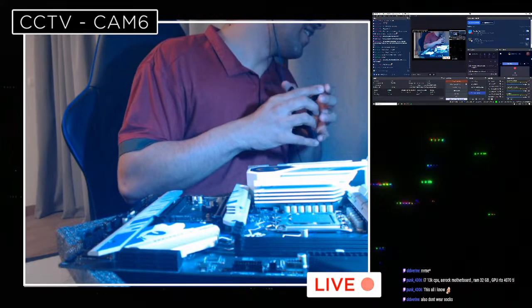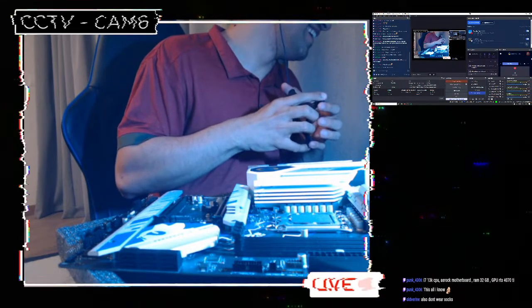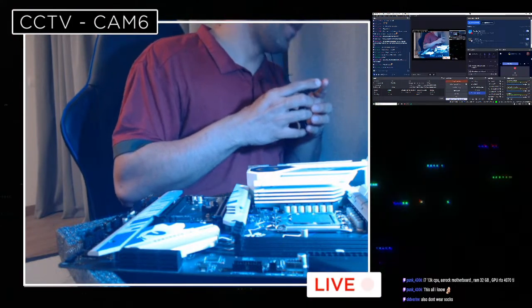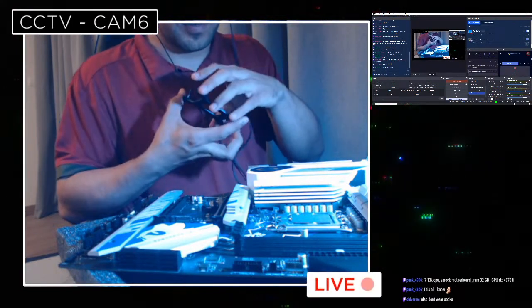i7 13K CPU, ASRock motherboard, RAM 32GB. Also, don't wear socks. I'm not. Thanks for the tip. I'm actually barefoot.